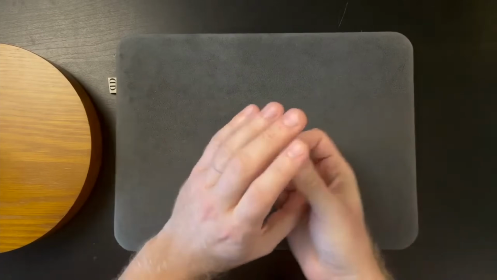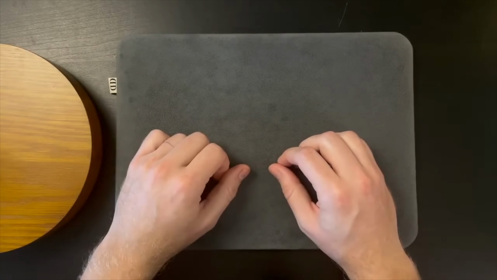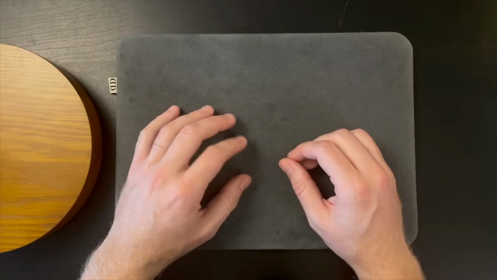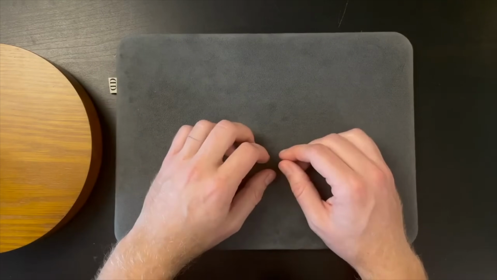So again, the French drop: you come over, you drop it, you make it seem to vanish. And as I've been saying with all of these, it's going to be helpful in the context of the routine to have that coin appear somewhere else or to be able to do something else with your hands.